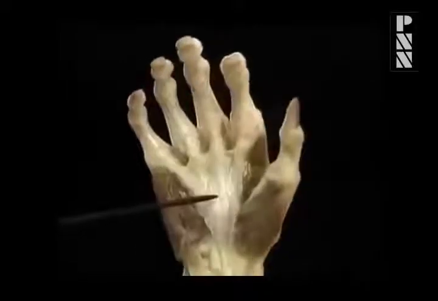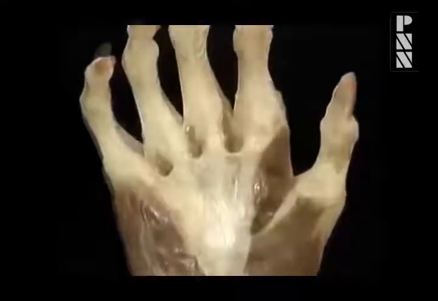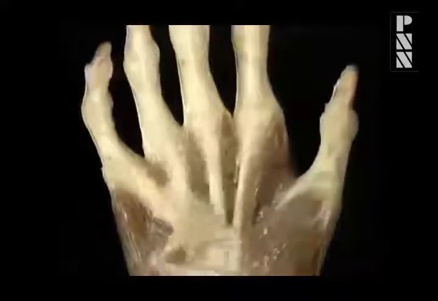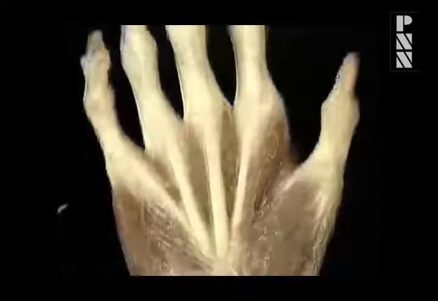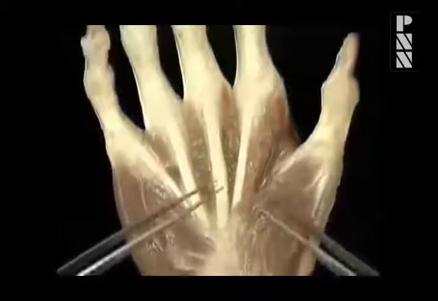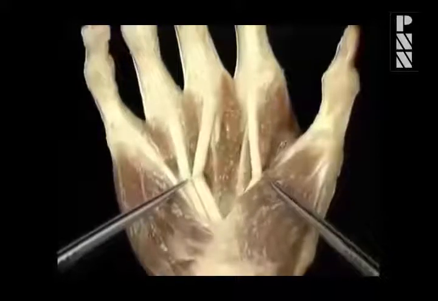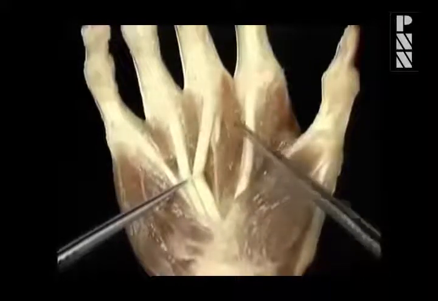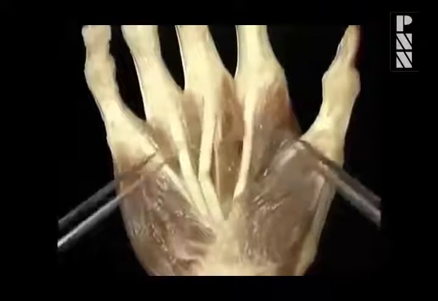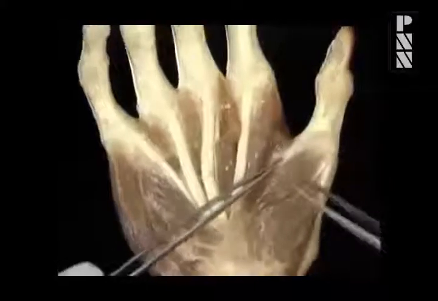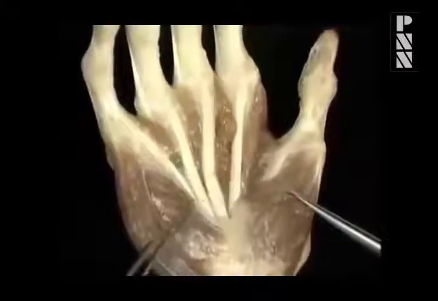On the front, here's the palmar aponeurosis, which we'll remove. Here are the tendons of flexor digitorum superficialis and profundus. And here's one of the lumbrical muscles. Here's flexor pollicis longus, surrounded by flexor pollicis brevis.